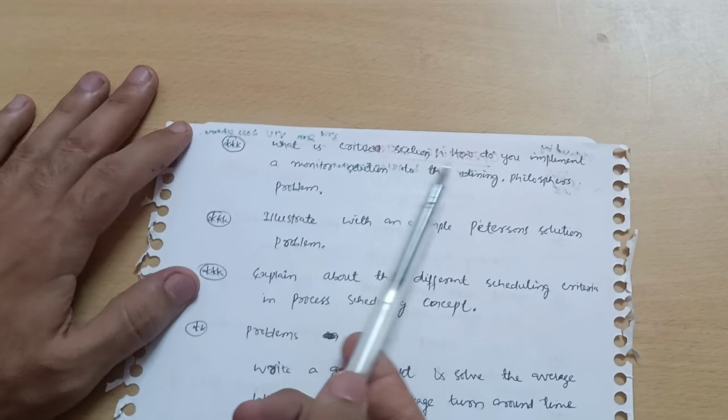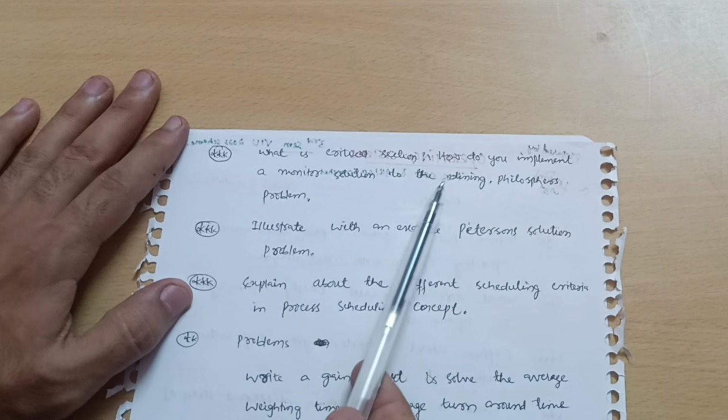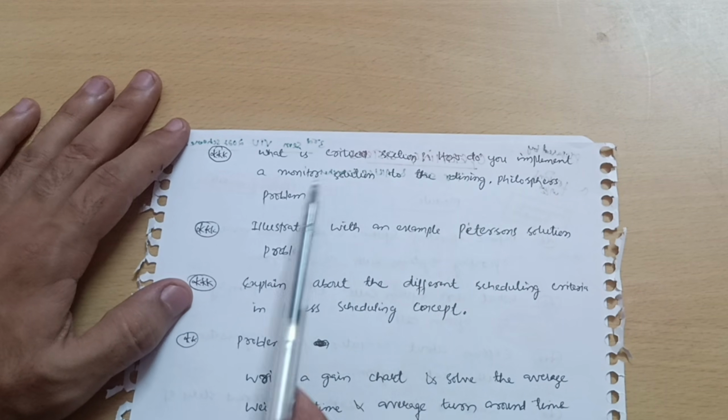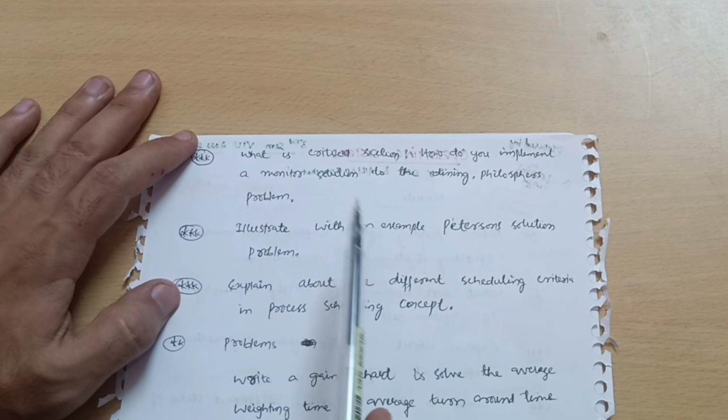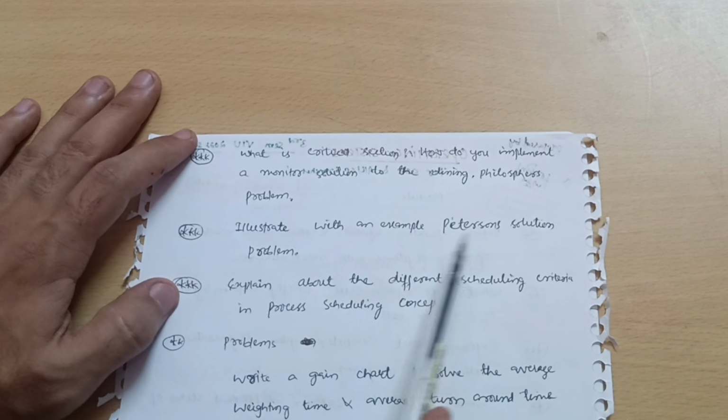What is a critical section? How do you implement a monitor solution to the dining philosopher's problem? Okay, illustrate with an example Peterson solution problem. So you have to go through this Peterson solution problem.